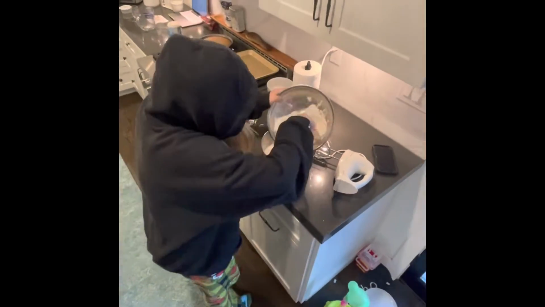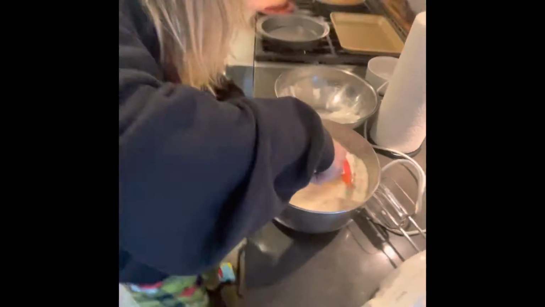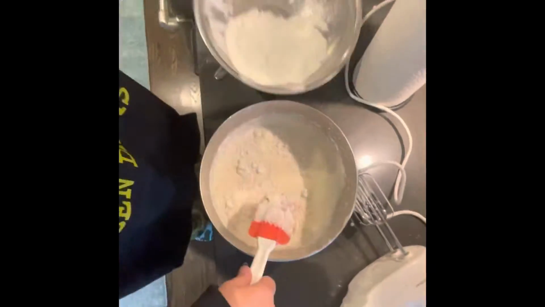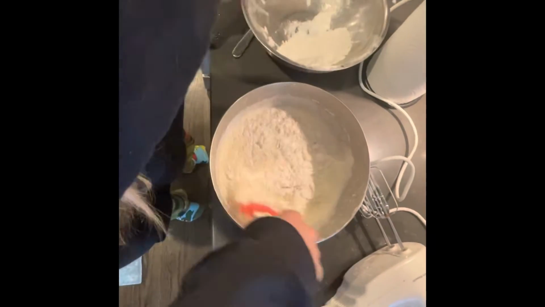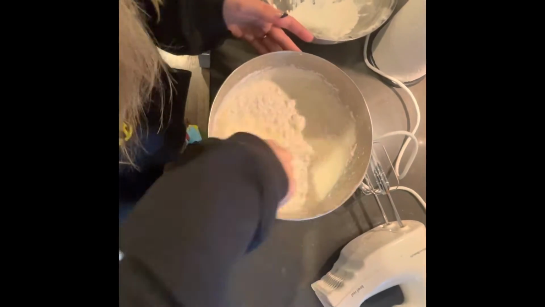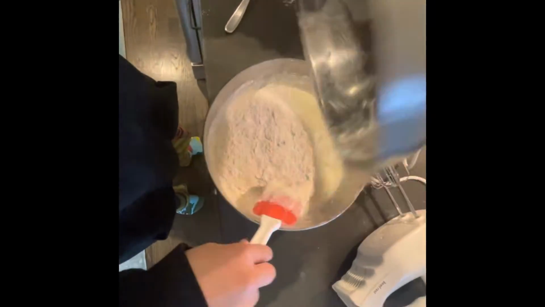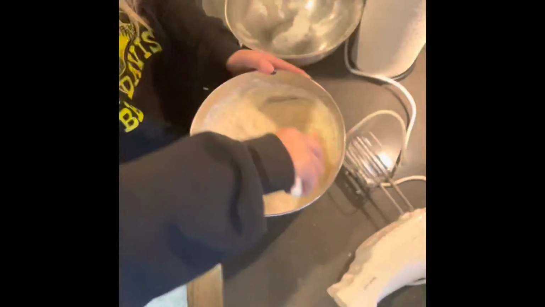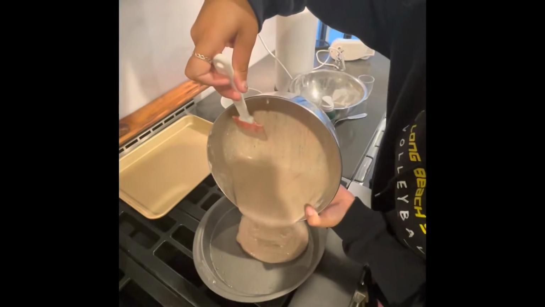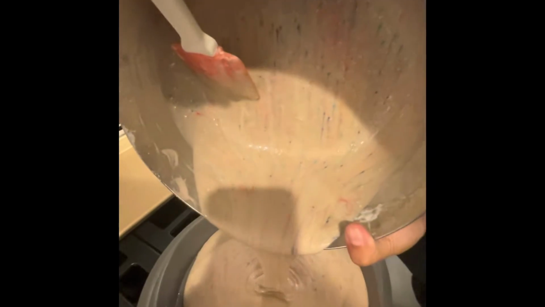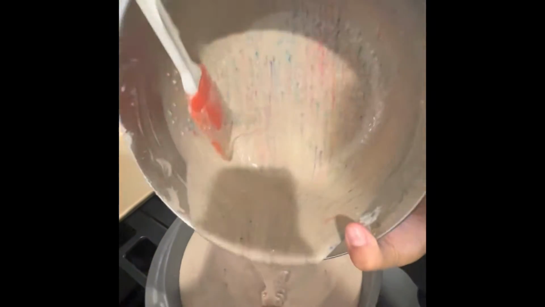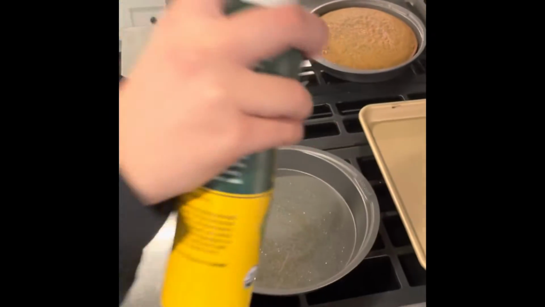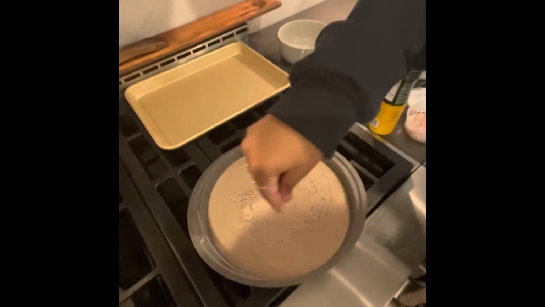When the wet ingredients are added to the flour, fold in slowly using the mixer. Pour the batter into the pan. That was a lot. Sprinkles!